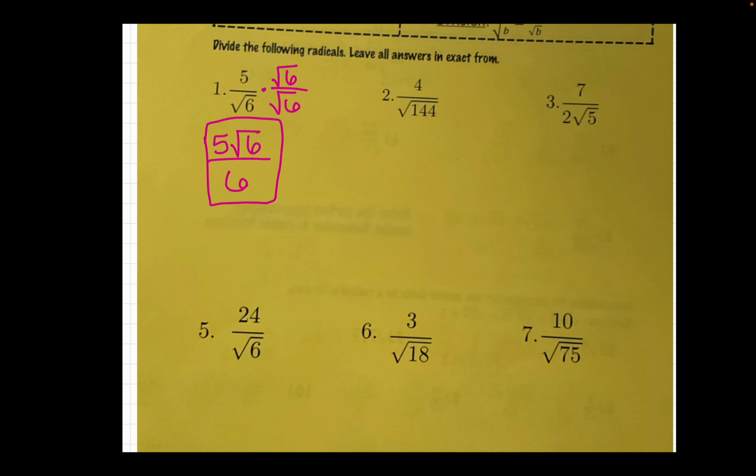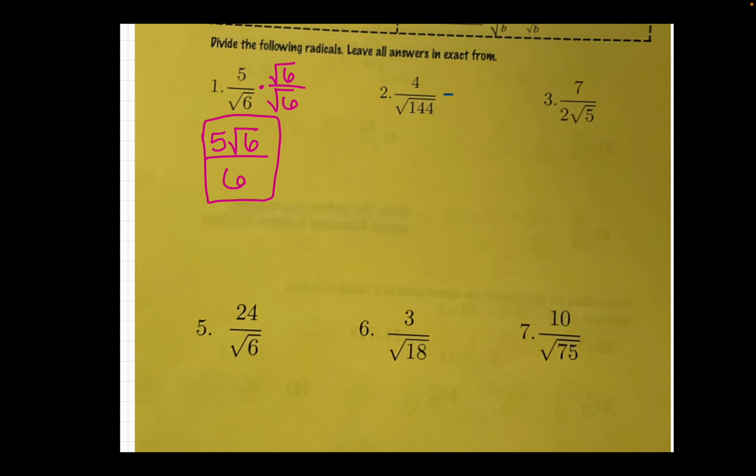Number 2. So instead of rationalizing the denominator right away, if we did that, it would be way too much work. So instead, look at square root of 144. That is a perfect square. So this becomes 4 over 12. Okay, don't rationalize the denominator if you don't have to. So always be double checking for perfect squares. On the homework, there's a couple of them that are perfect squares and you don't have to rationalize. Last step is going to be reducing our fraction. So this reduces down to 1/3.